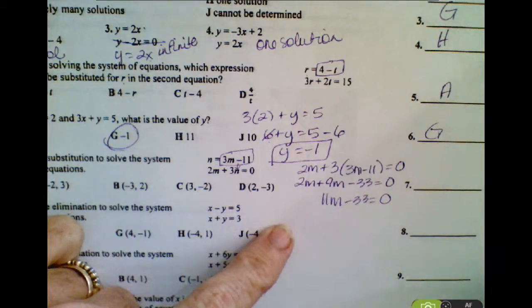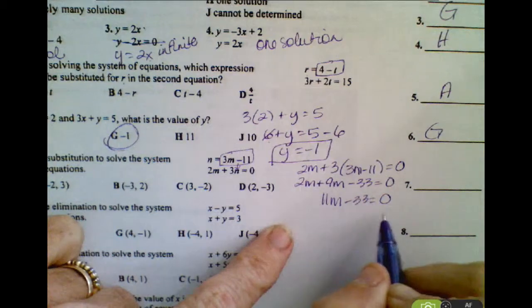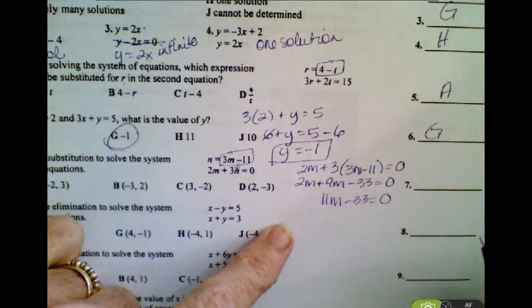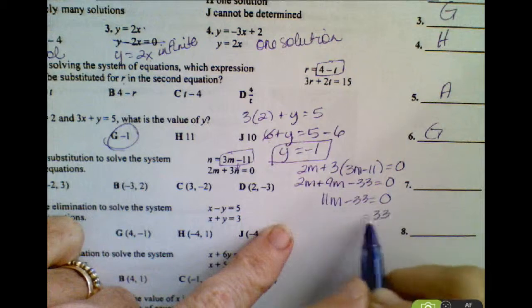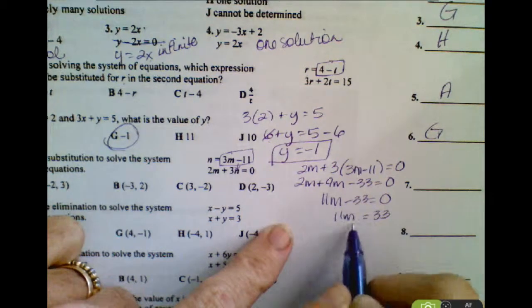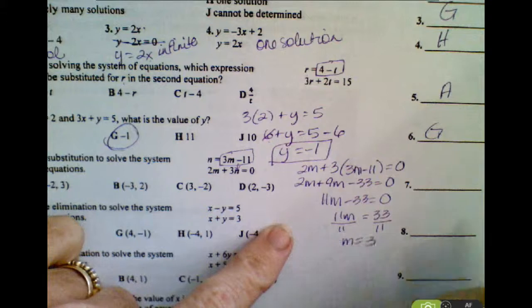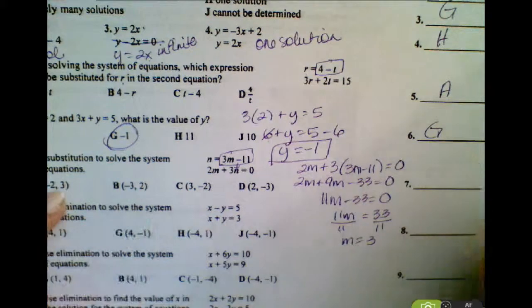So then you want to get rid of the 33, and so you just move it over. And when you move it to the other side, it becomes positive. And then you divide. Good. Now what do you do? 11, and you get 3. Excellent. So m equals 3. Nicely done.